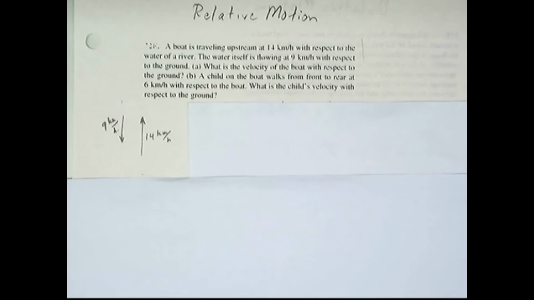Yeah, exactly. The bus moves forward 10 meters, but in that same 1 second that the bus has moved forward 10 meters, you move forward an additional 2 meters. So you've actually gone 12 meters in that 1 second. So your velocity must have been the 10 plus the 2. Okay? That makes sense to everybody?